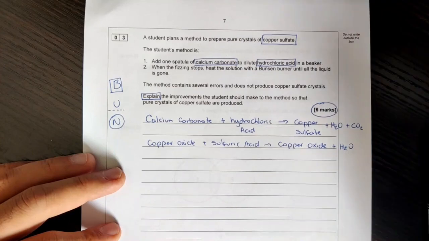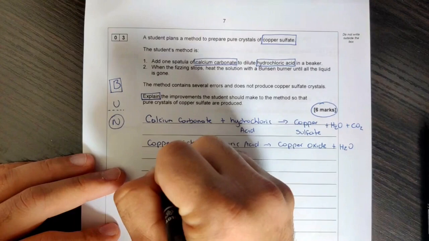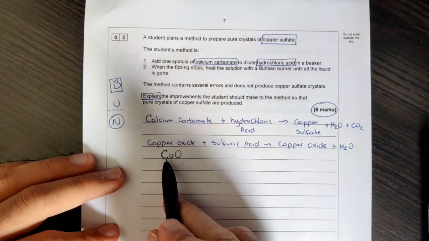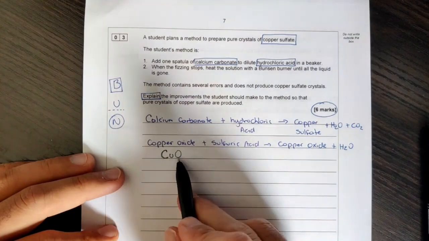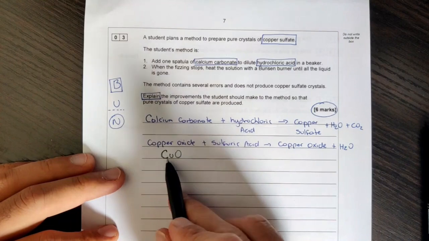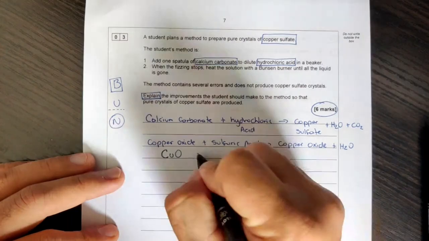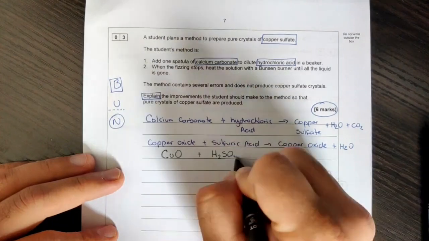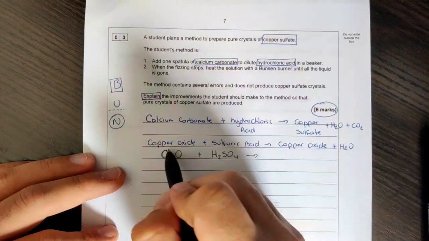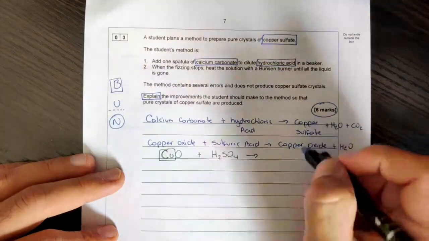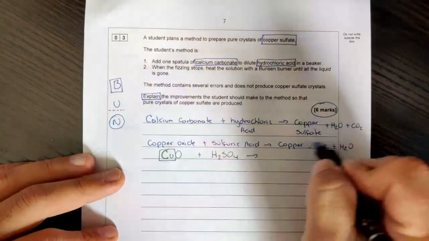So we've got copper oxide, and that's going to be CuO. Now we know copper is a transition metal, so the charge is going to be 2+, and then the oxide is going to be 2-, so that's why you need one of each. +2 and -2 cancel each other out, so they make a stable compound. And then you're going to have the sulfuric acid, H2SO4. Sorry, my bad, this is not copper oxide. I should have written down copper sulfate here. All right, there we go, copper sulfate.